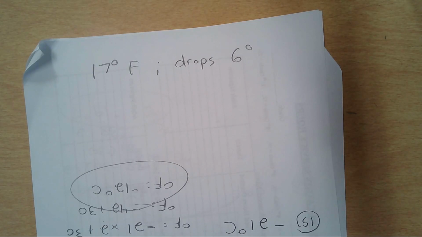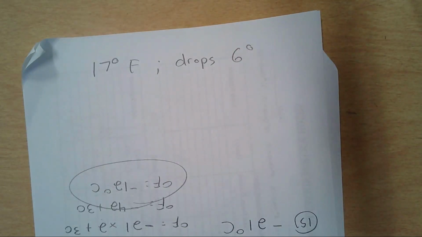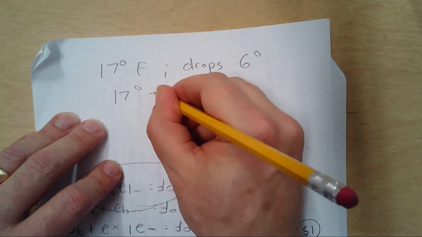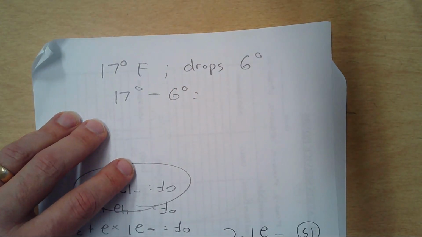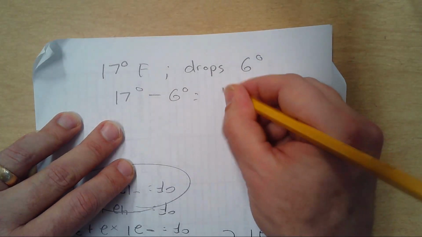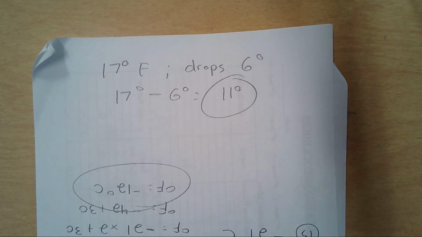Two of those words mean to subtract. Which two words? Drops and falls mean to subtract. Basically, I'm going down 6 degrees, and of course, rising or climbing means we're going up. We're adding, right? So it's 17. It drops 6 degrees. So I'm just going to subtract 6 degrees. What's our temperature now? 17 minus 6 is 11.